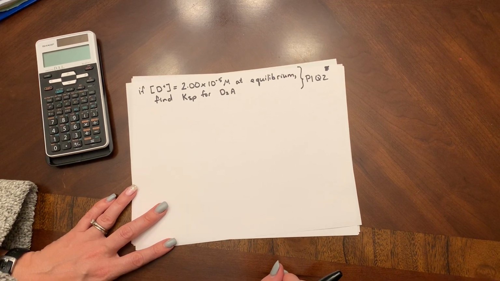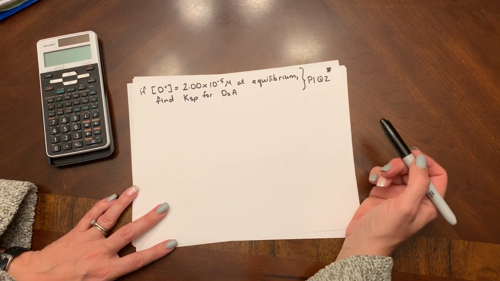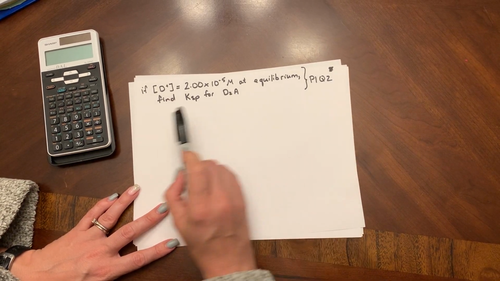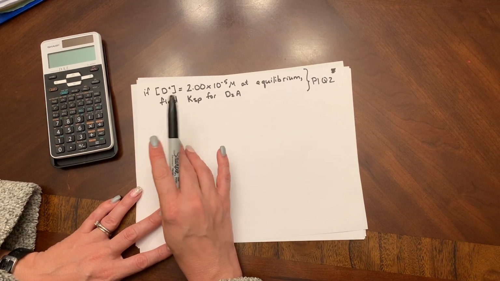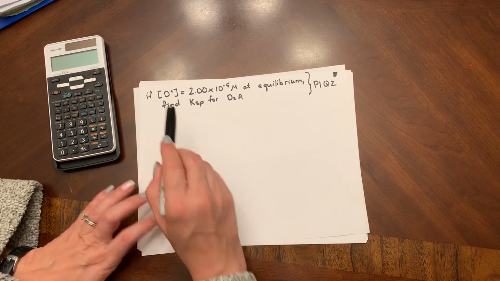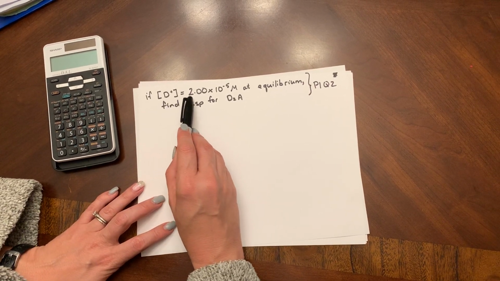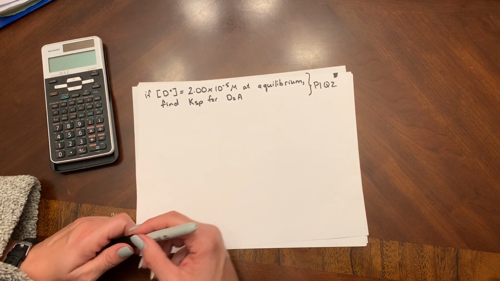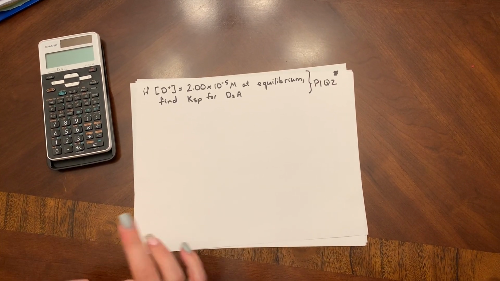Hey, grade 12s, I had a request to solve from our worksheet, page 1. How do you solve for question 2? Question 2 on page 1 of our KSP unit basically says, if the concentration of D is 2.00 times 10 to the minus 5 molar at equilibrium, find the KSP for D2A.